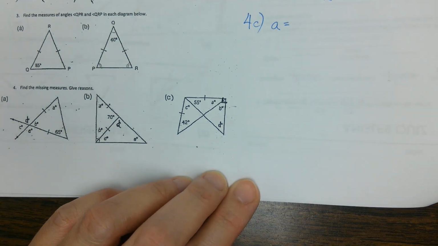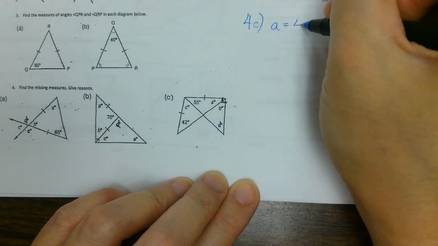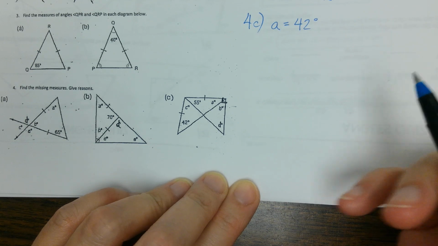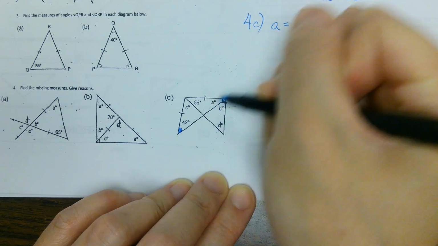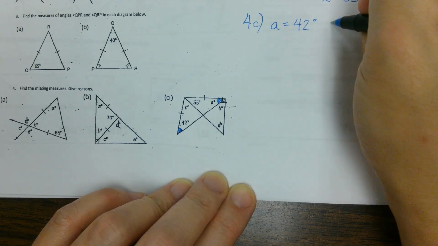Anybody? Brianna? 42, how did you know? Perfect. So this is an isosceles triangle right here. So this angle is equal to this angle right here. So that's isosceles.